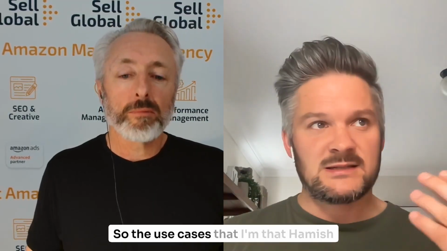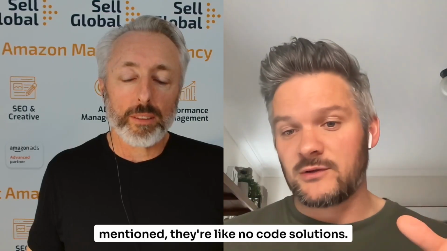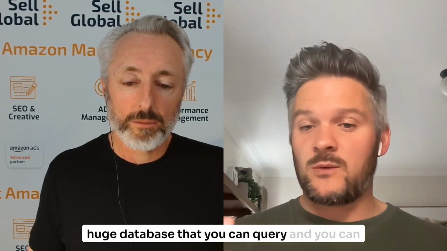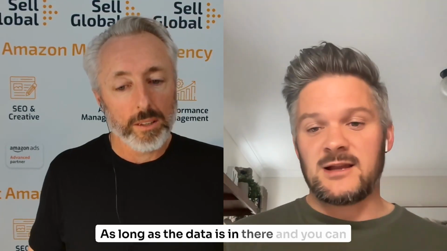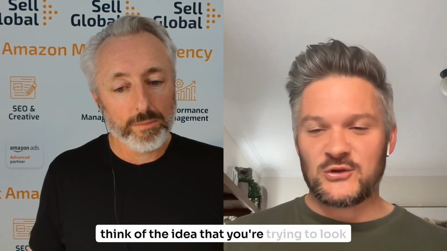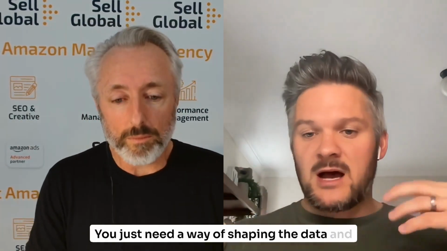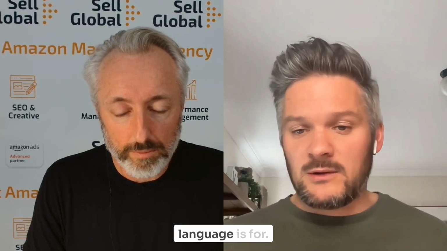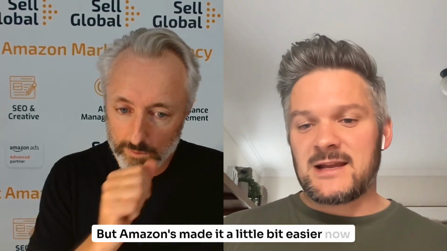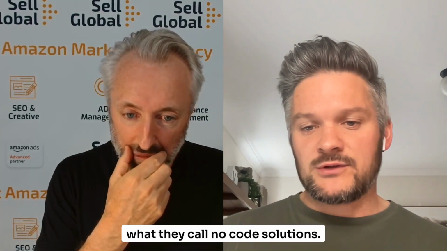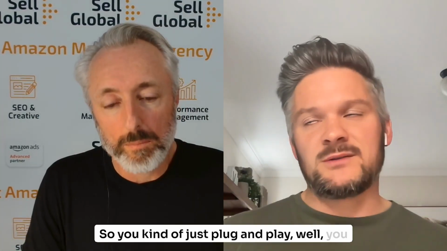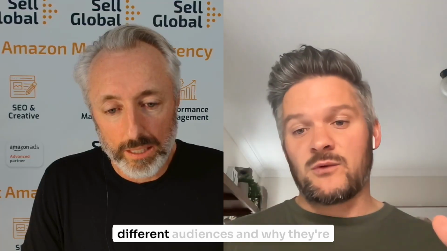So the use cases that Hamish mentioned there, like no code solutions, but essentially Amazon Marketing Cloud is a huge database that you can query, and you can get anything as long as the data's in there, and you can think of the idea that you're trying to look for. It will be in there. You just need a way of shaping the data and putting it together, which is what the SQL language is for. But Amazon's made it a little bit easier now, where they've got what they call no code solutions. So you kind of just plug and play. Well, not quite plug and play, but pretty close to plug and play for finding out about different audiences and why they're important. Yeah, that's right.